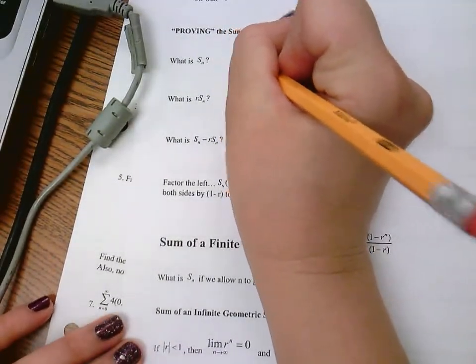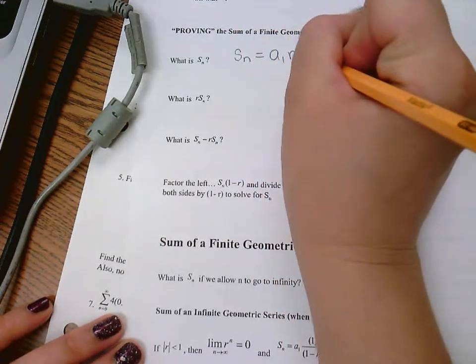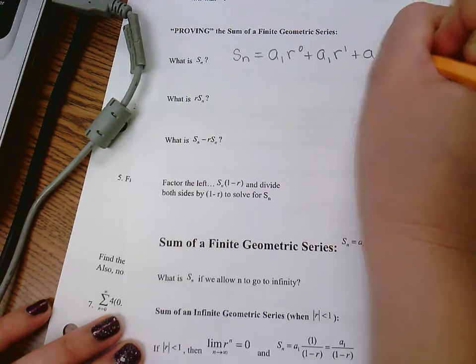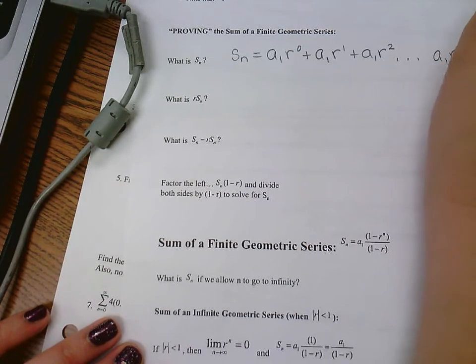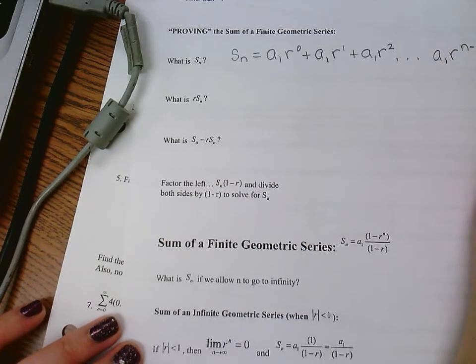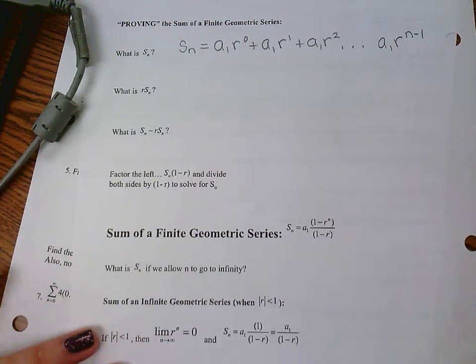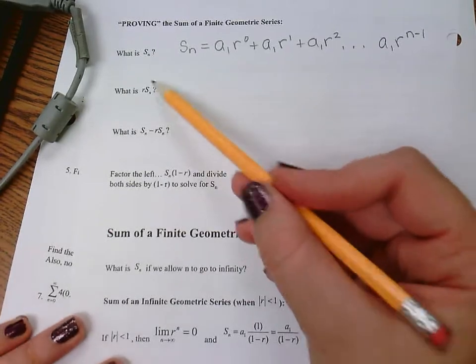S sub n equals a sub 1 r to the 0 plus a sub 1 r to the first plus a sub 1 r squared, and so on, all the way up to a sub 1 r to the n minus 1, right? Geometric sequence, you raise it to the n minus 1 power. You might get there, but this is a proof, so you wouldn't think to do this.